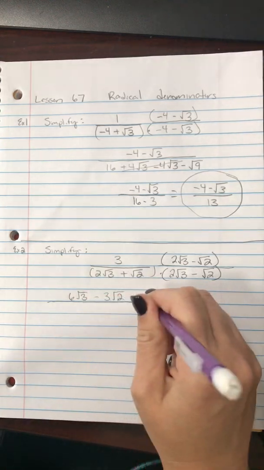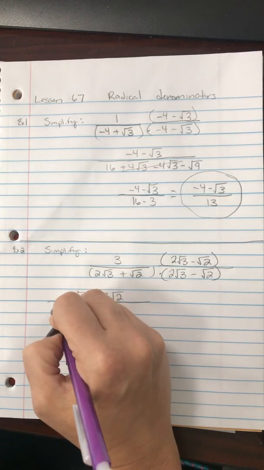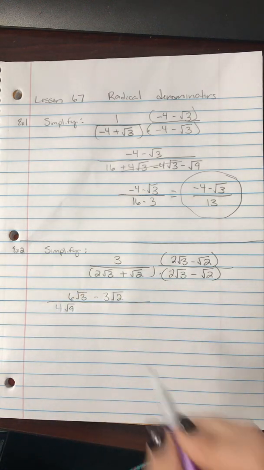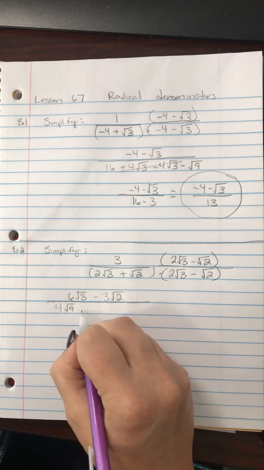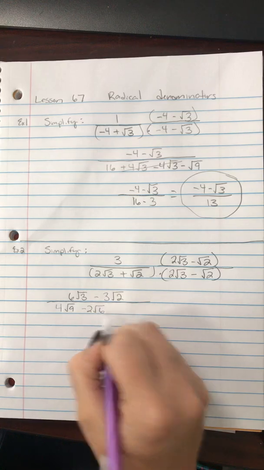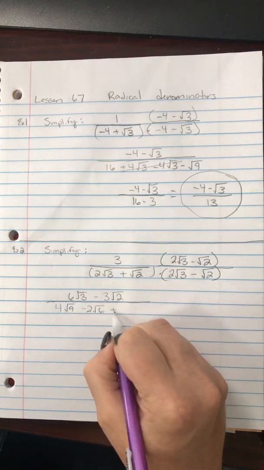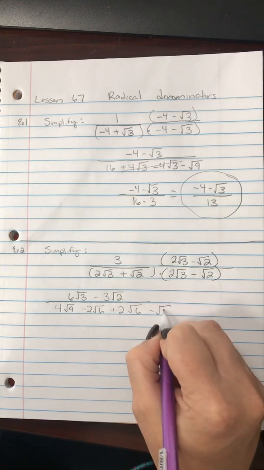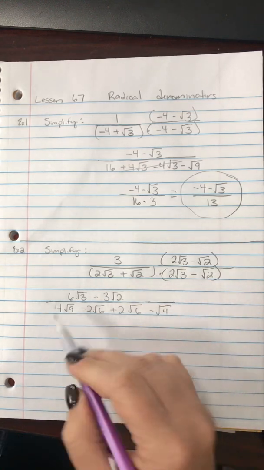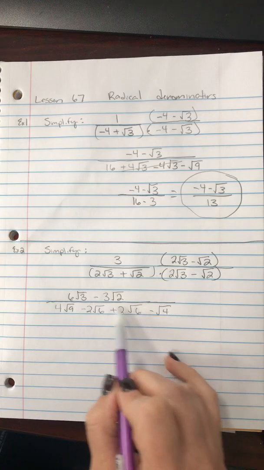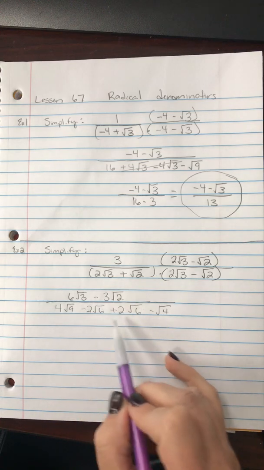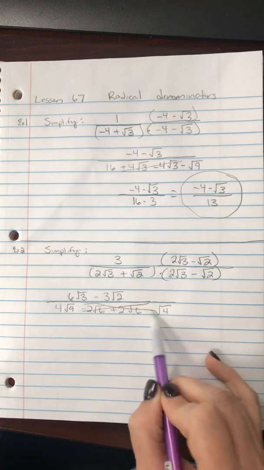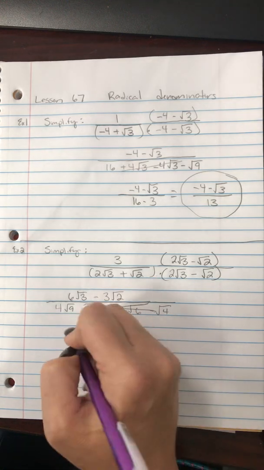Then on the bottom, we do our first, which is 4, with radical 9 there. The outside is -2 radical 6. The inside is +2 radical 6. And then the last is 4. Then we can go through and simplify again. This is what we want: -2 radical 6 and +2 radical 6. When you add them together, it's 0, and so it's done. That's the whole point.